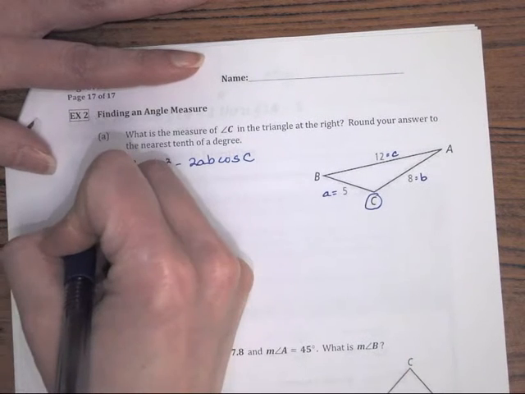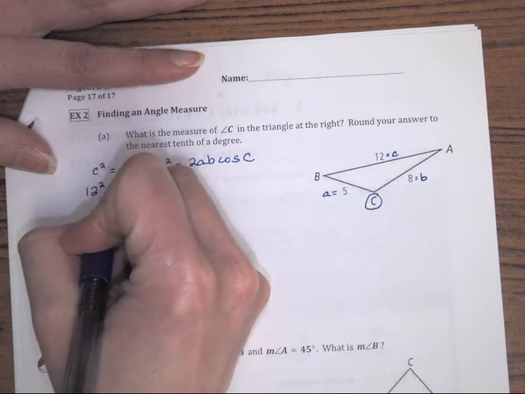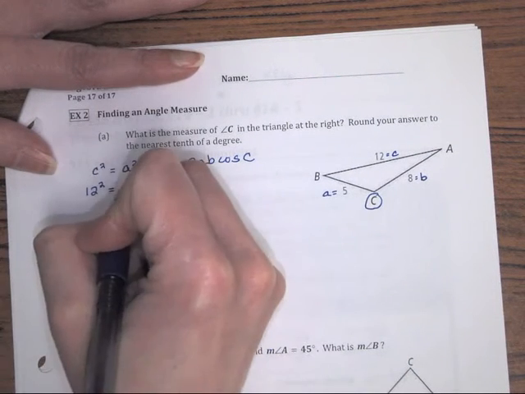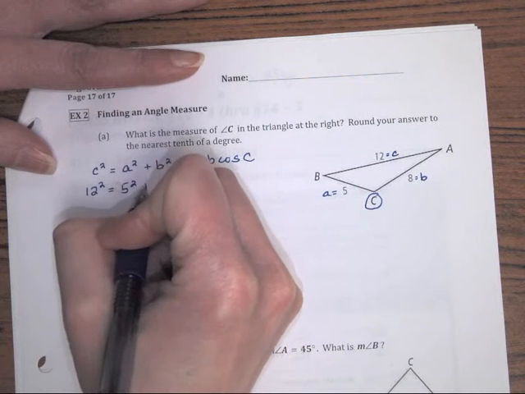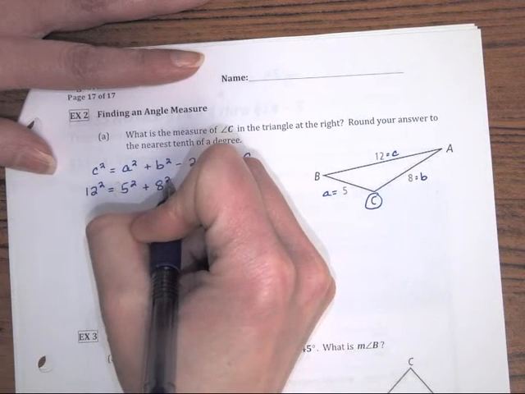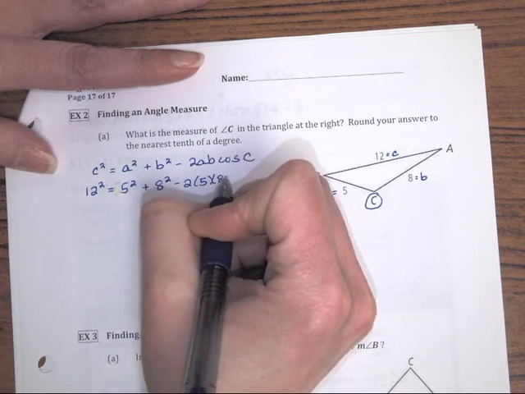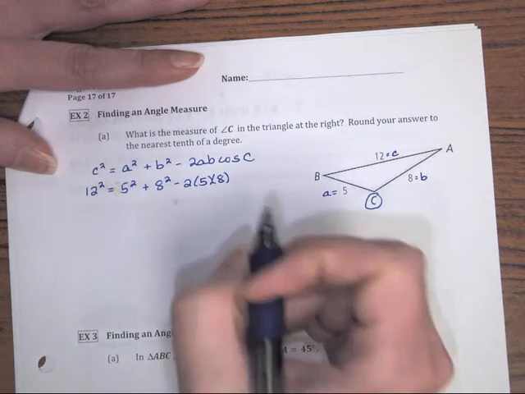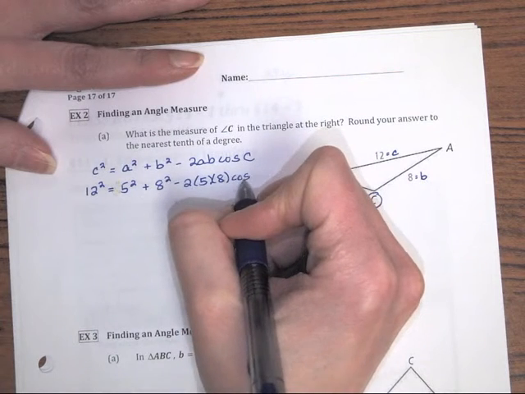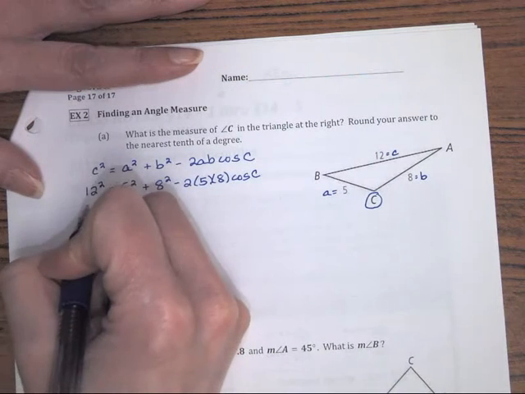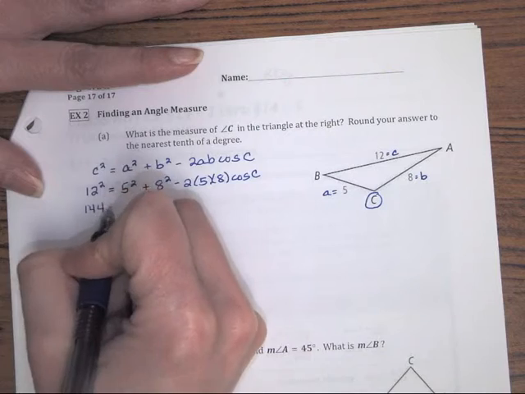So C squared is 12 squared, equals 5 squared plus 8 squared minus 2 times 5 times 8 cosine C. So I have 144.